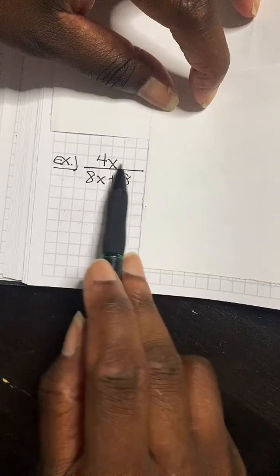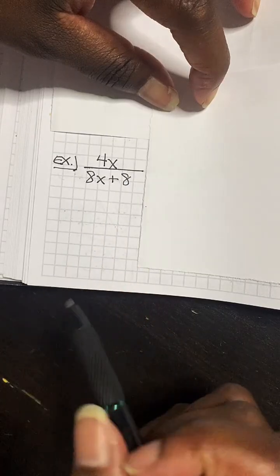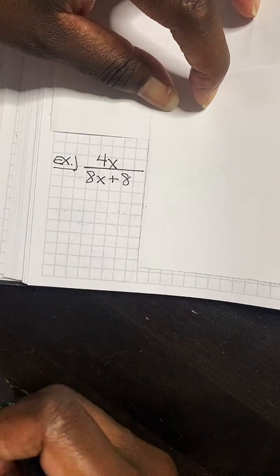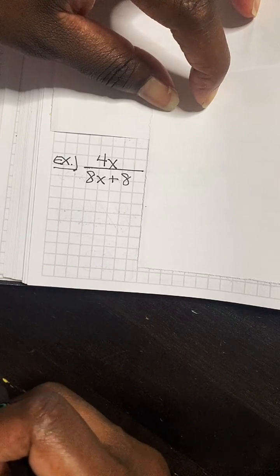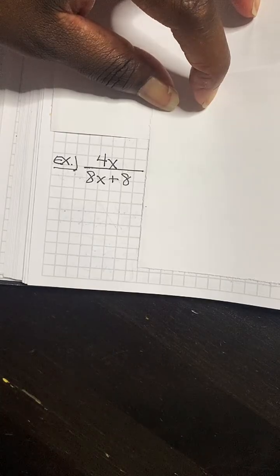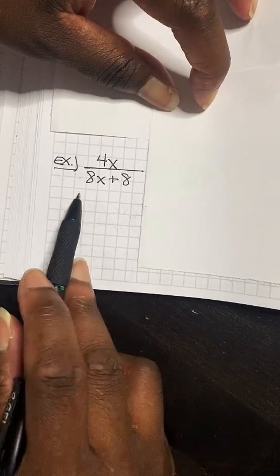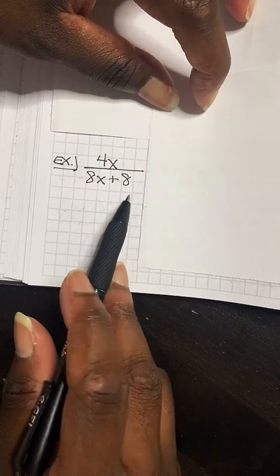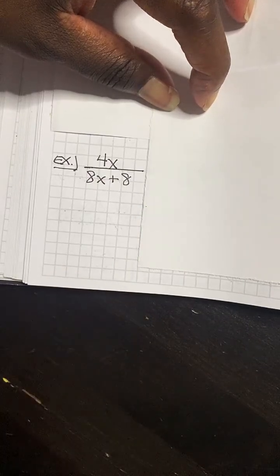So binomials, that means we have a what? What do we have? Well, don't lose faith, Nicole. Don't lose faith. So anytime I have a binomial, I should be thinking GCF. There we go, Nicole.